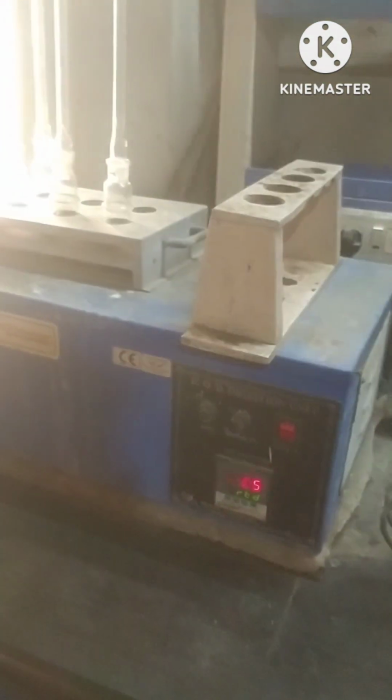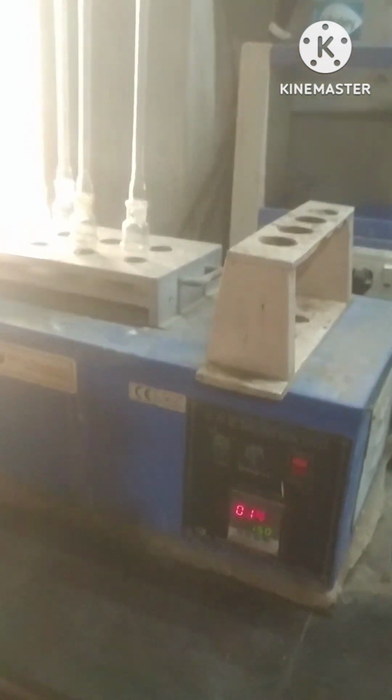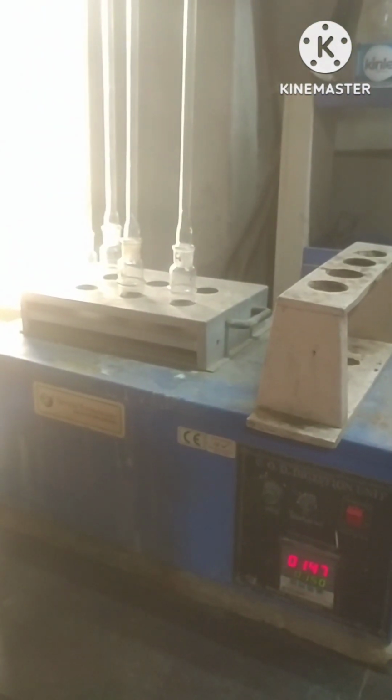And now switch on the unit. Remember, we will put the samples on COD digester for 2 hours at 150 degrees Celsius.